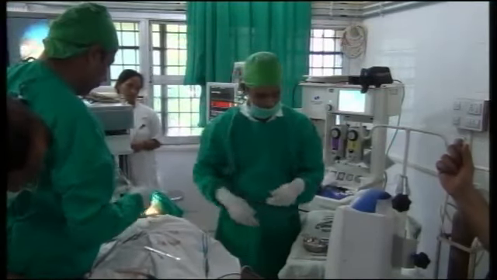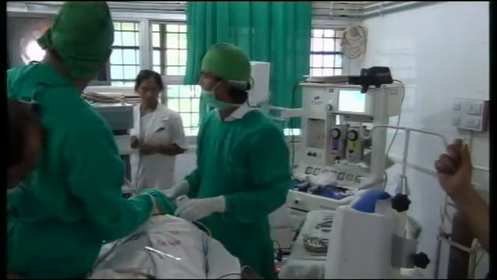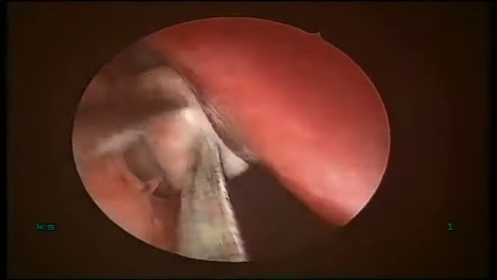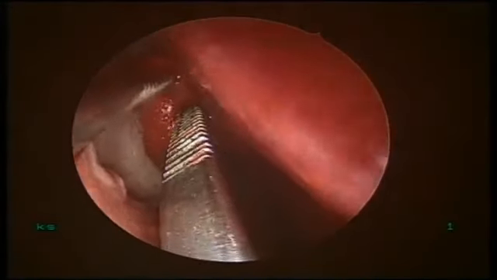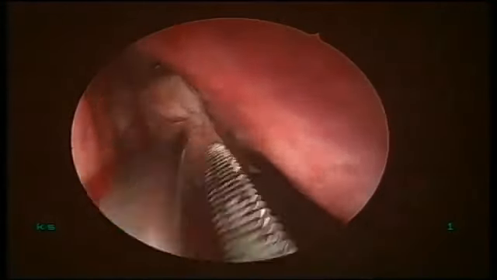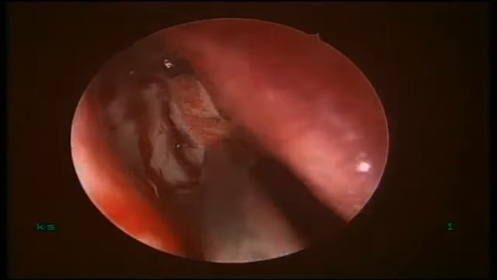Give Merocel. Make this one a third. Identify. Difficult to? Yeah, that's what I'm showing you.